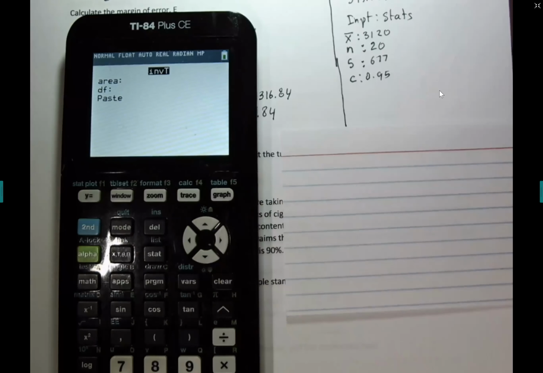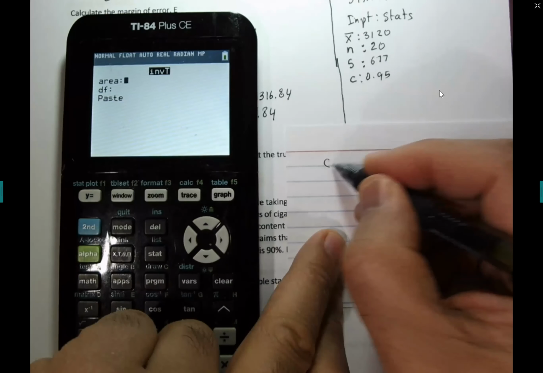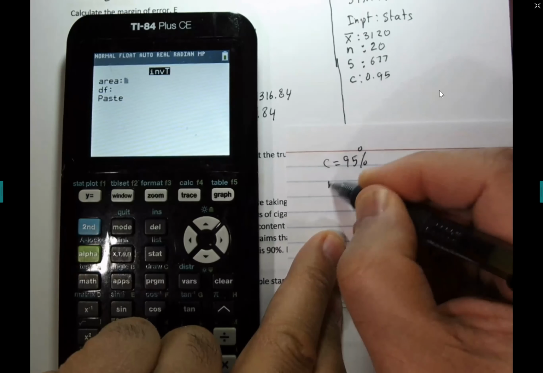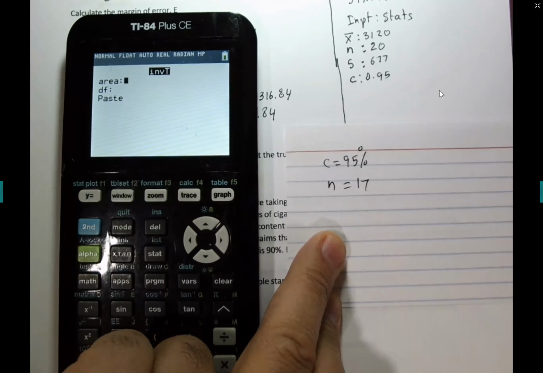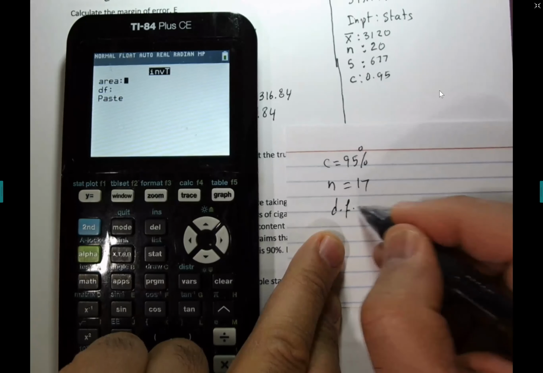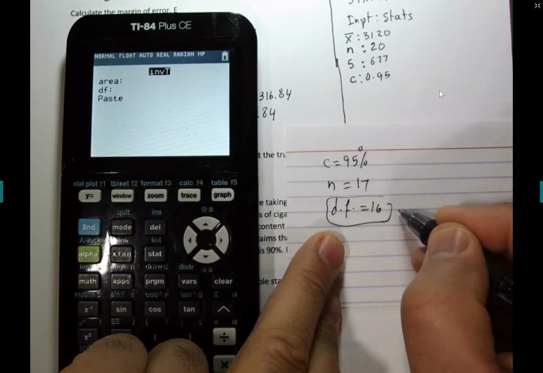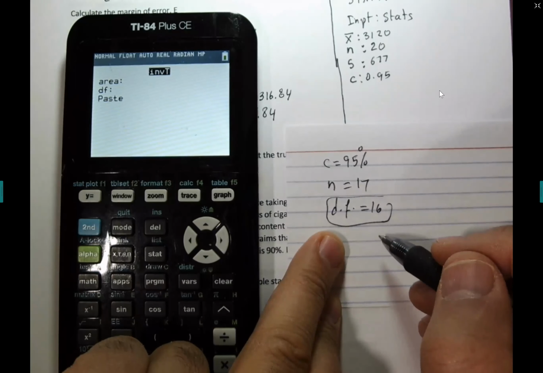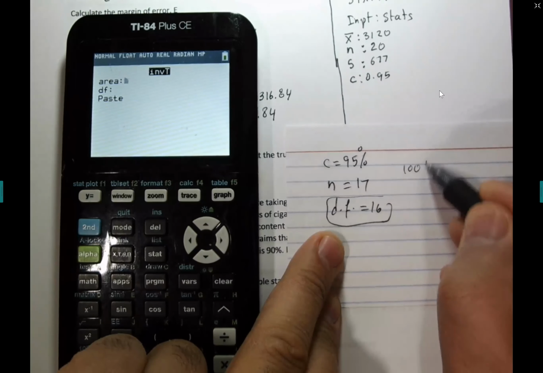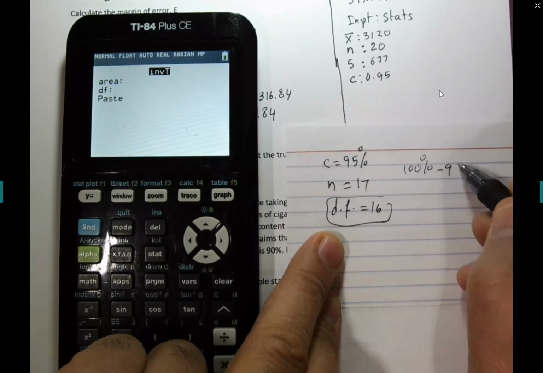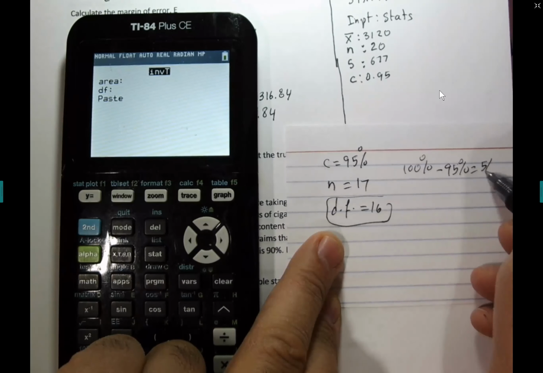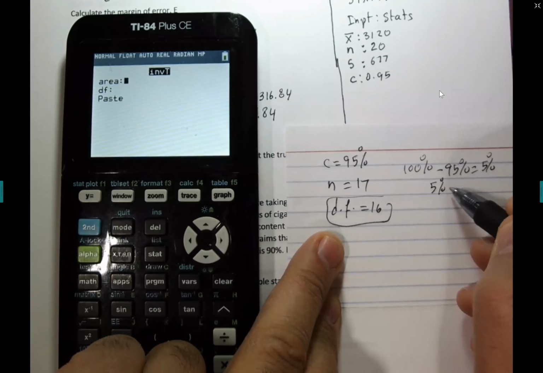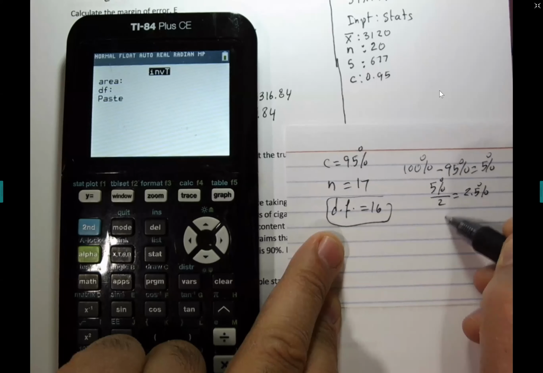So let me just give you an example. Let's say confidence level is 95% and N is 17. Let me show you how to use the calculator to find TC. First of all, degrees of freedom will be what? 16. So this is the second value. Now, what's the area? The area, you just do the same work as you do for ZC. You do 100% because there are two tails, minus 95%, which is a 5%, and take the 5% and divide it by 2, which is 2.5%, which is 0.025.